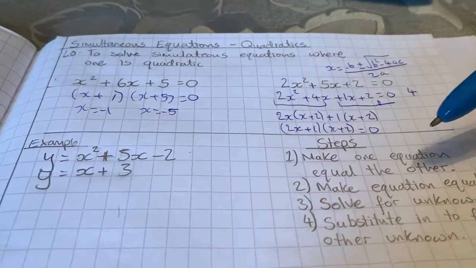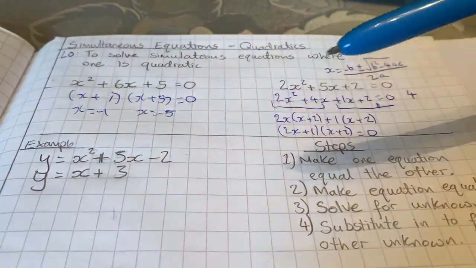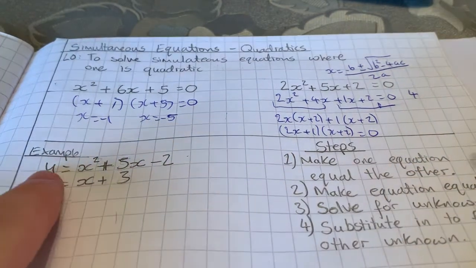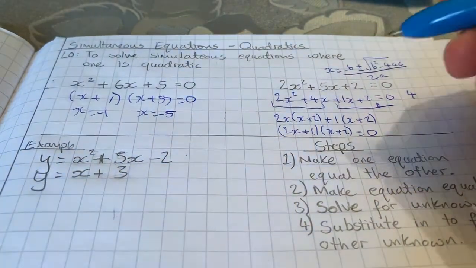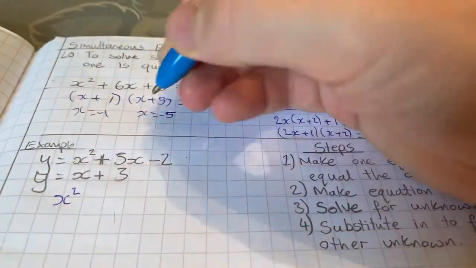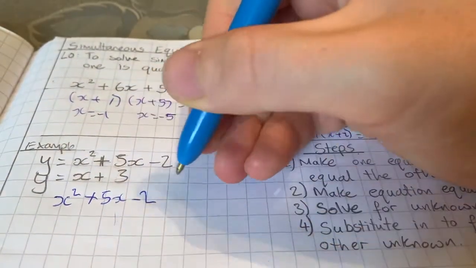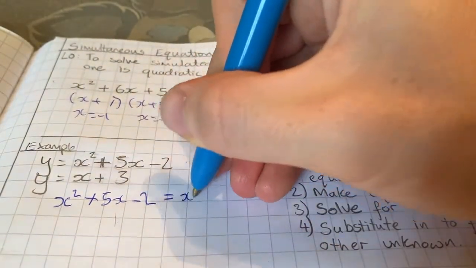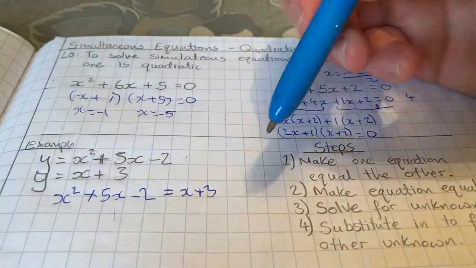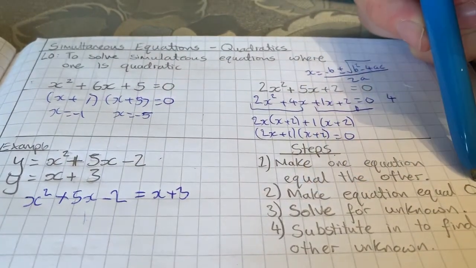Okay, so what you want to do, when it looks like this, y equals, to solve it, you want to make one equation, so one of these equal to the other one, which is a nice simple start. So for that, it's going to be x squared plus 5x minus 2 equals x plus 3. That's honestly how you start. Then, once you've done this, you want to make the equation equal 0.